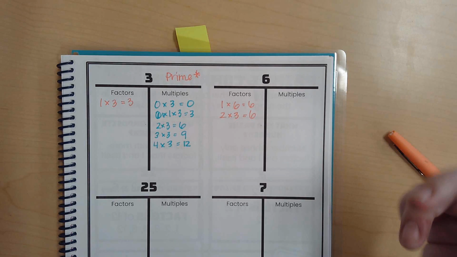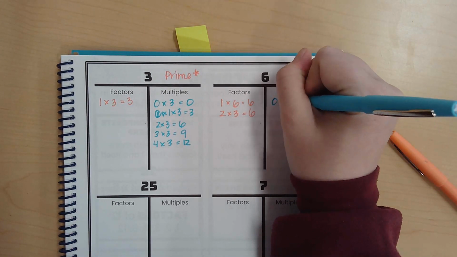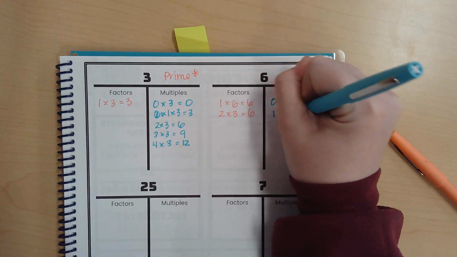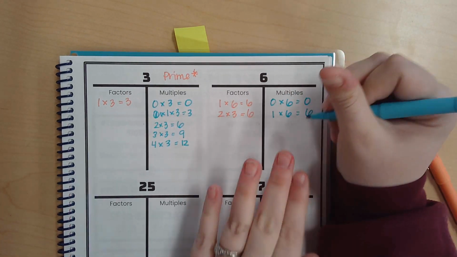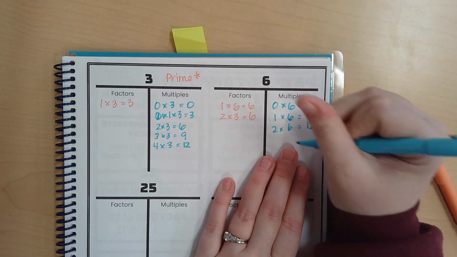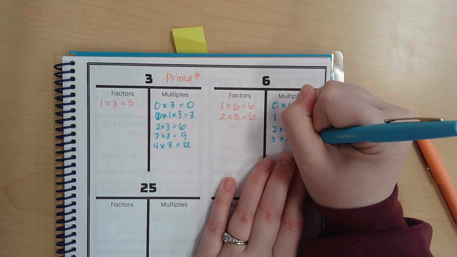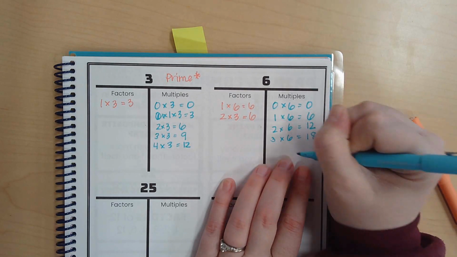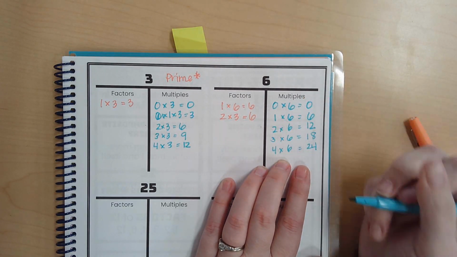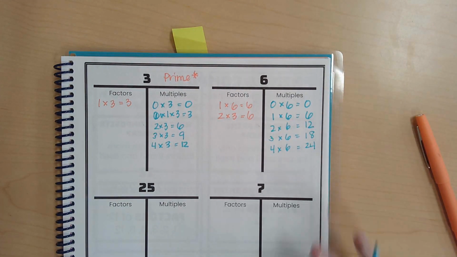Now multiples, we start with 0. So 0 times 6, 0. 1 times 6 is 6. 2 times 6 is 12. 3 times 6 is 18. 4 times 6 is 24. And remember, we could go on forever.